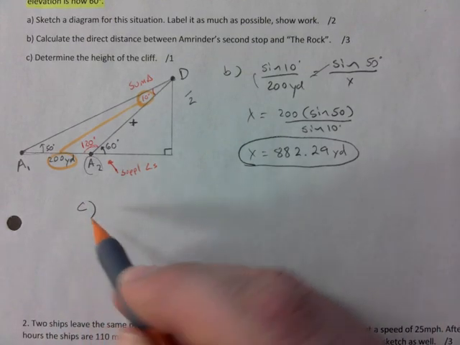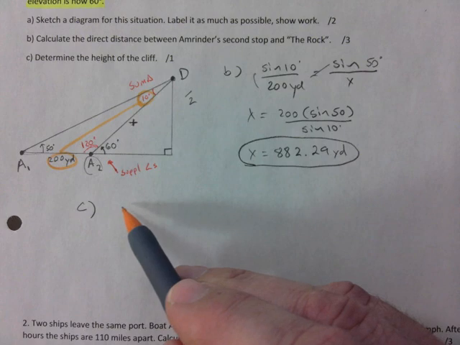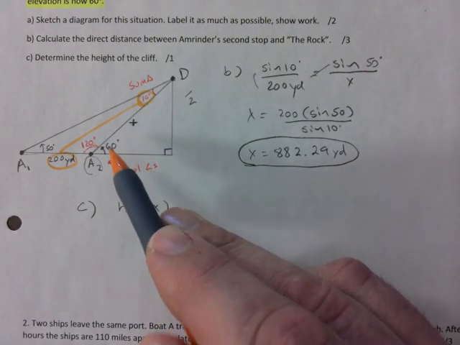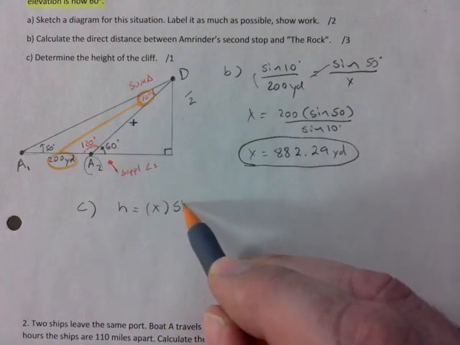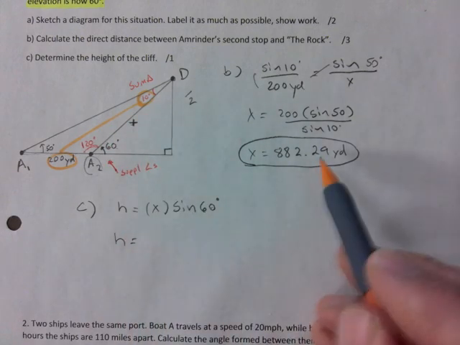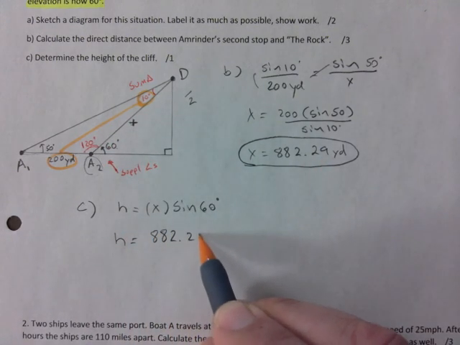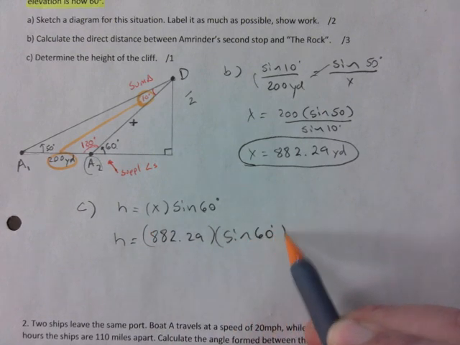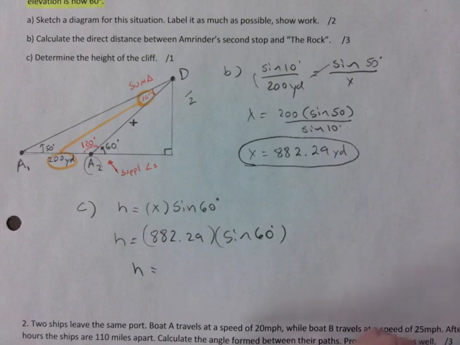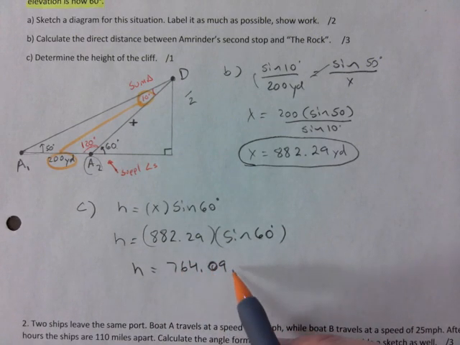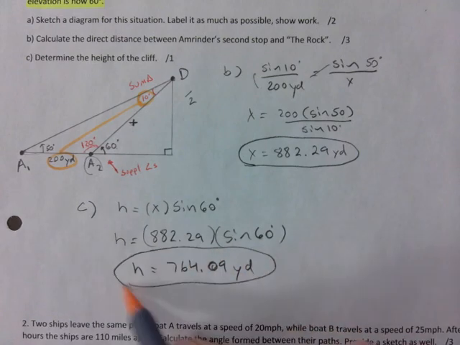And then for C, what's the height of the cliff? For height, I will use side x, and I'll multiply it by sine of 60. Because I have that slant, which is 882.29. I just multiply that by sine of 60, and I get 764. I don't really care how you got it. Actually, I don't care how you got either one of them, as long as you show me the work. You're good to go.